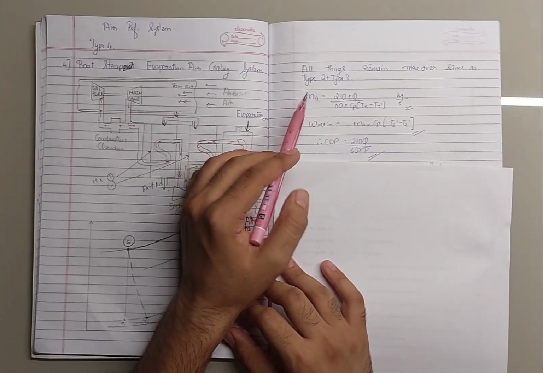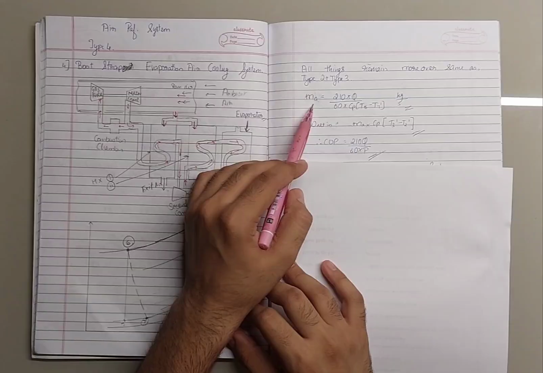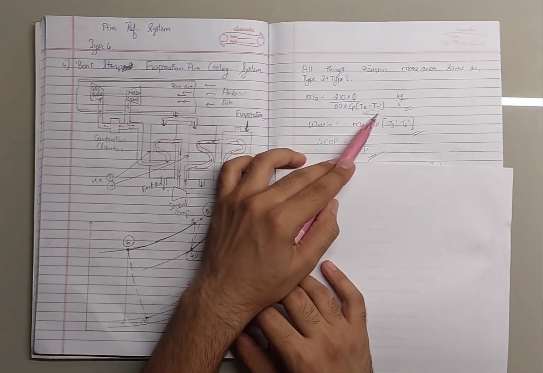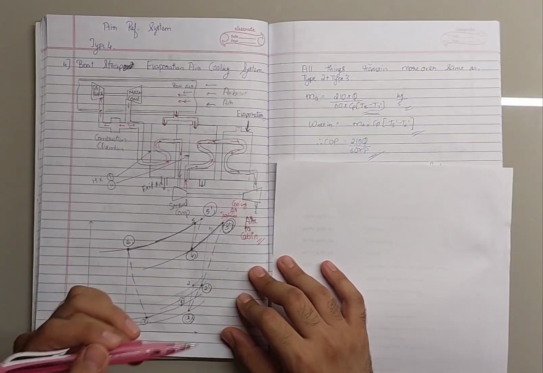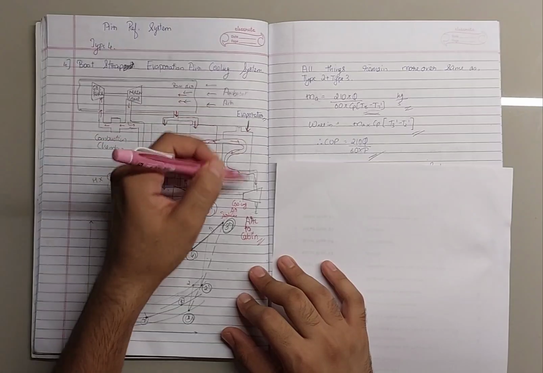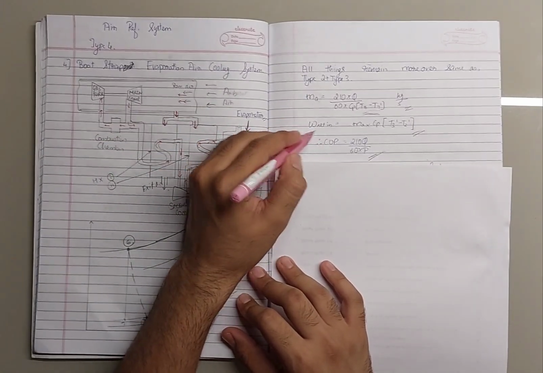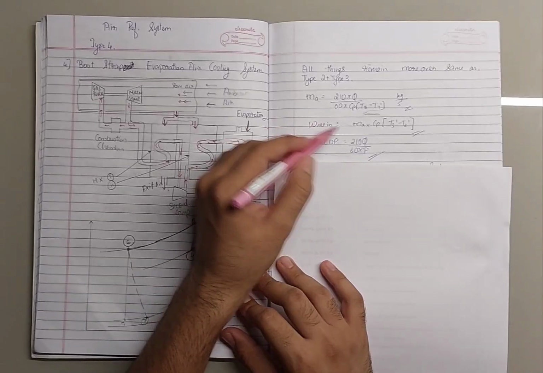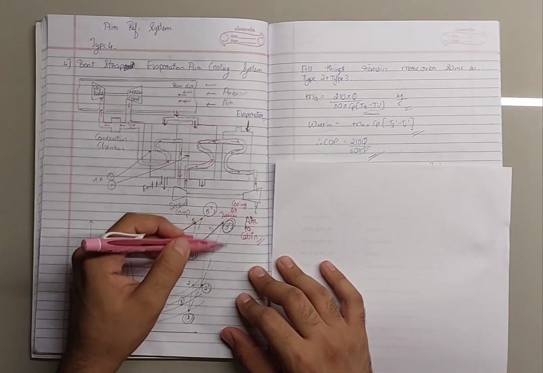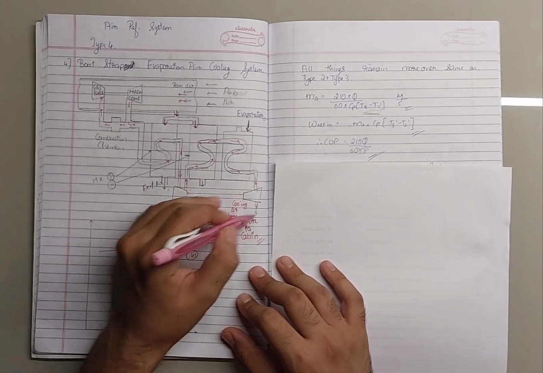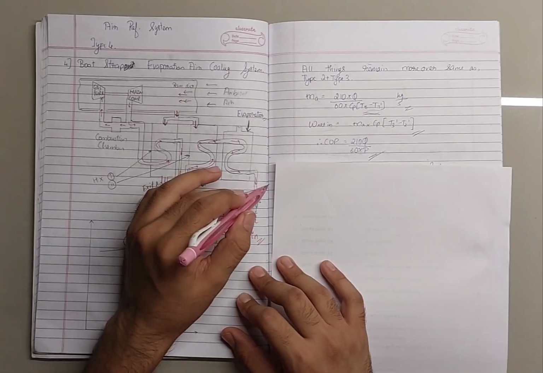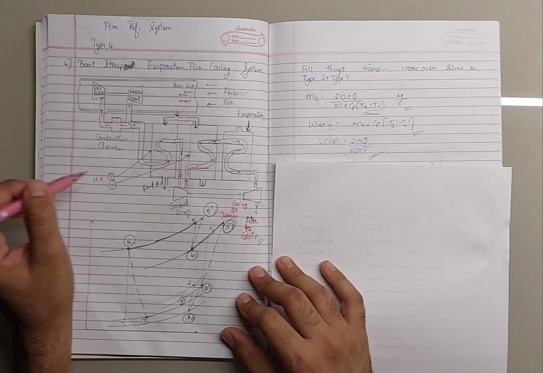All the process remains same. Talking about the mass flow rate, again it goes from here. The only difference here is higher temperature cooling can be achieved because of the evaporator apparatus. Rest all the work and the COP remains same. Again, in the work we only consider the compressor work because this works on the bootstrap system only, so it doesn't require any auxiliary power.